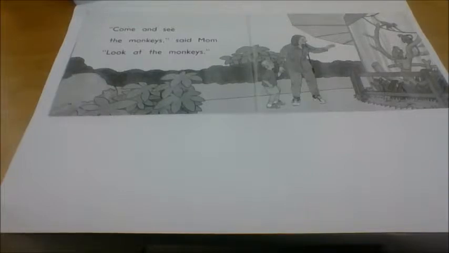Come and see the monkeys, said Mom. Look at the monkeys.